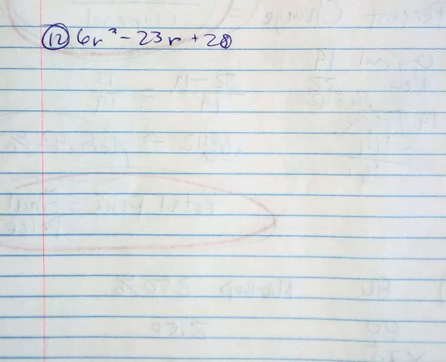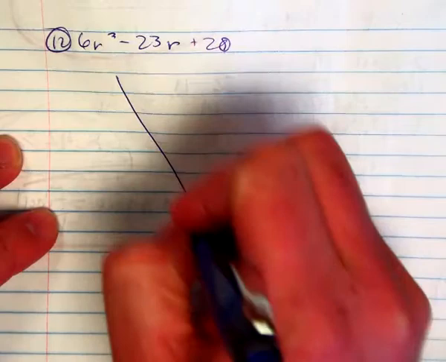So in this problem, please remember the very first thing you always look for is what do all three have in common. So I'm looking at the coefficients. I see a 6, a 23, and a 20. Do 6, 23, and 20 have anything in common? Right. The only thing they would have is a 1, which doesn't help us. So we're going to jump straight into the x method.